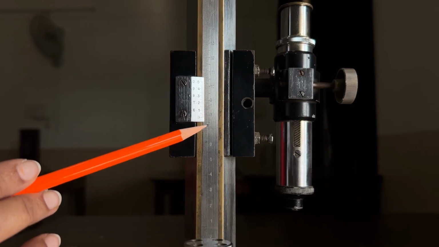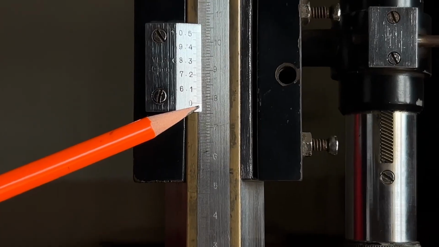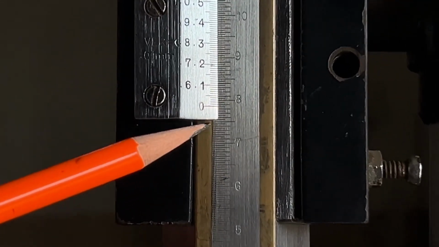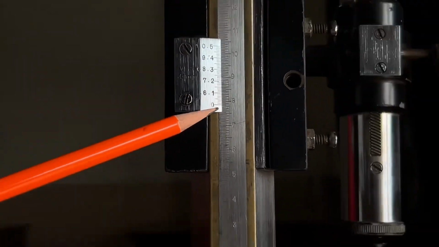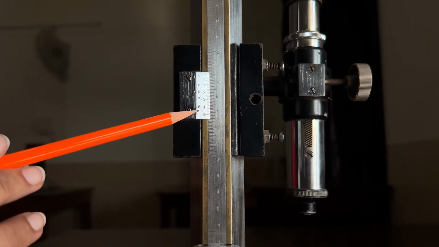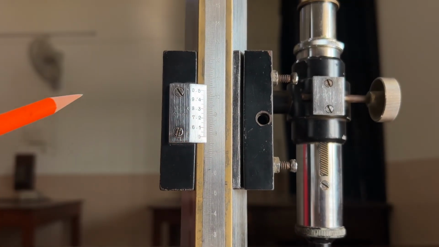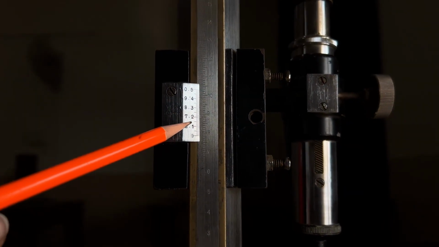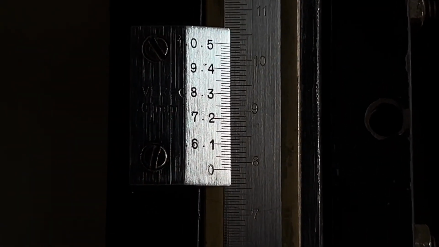The 0 of vernier is coinciding on 7.85 of the main scale, and your best coinciding is the 20th reading. You can take 20th, also 30, but for me the best coinciding is 20.